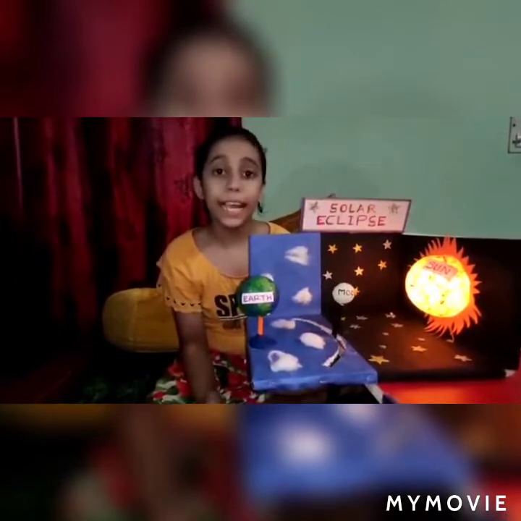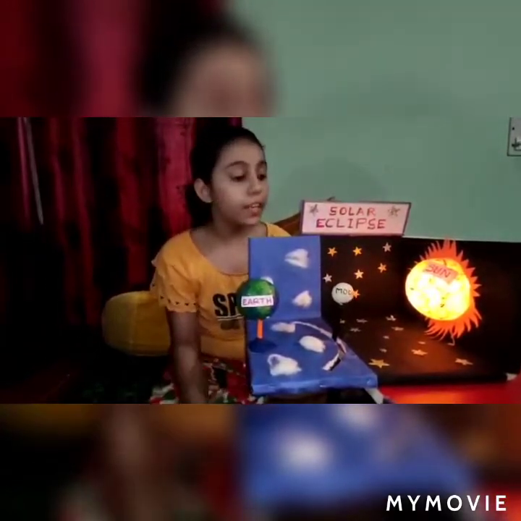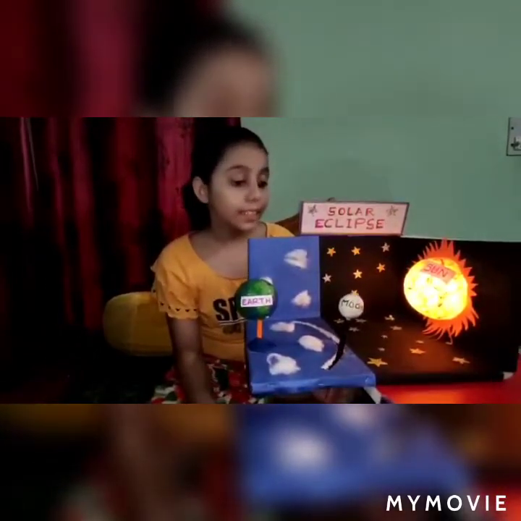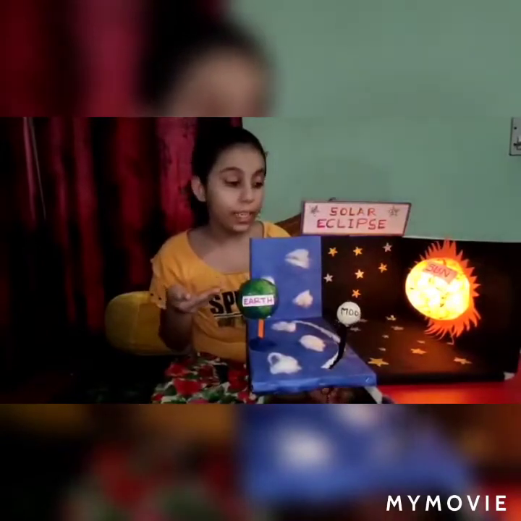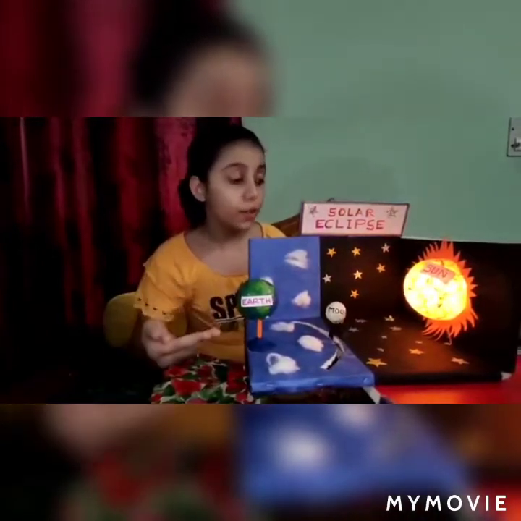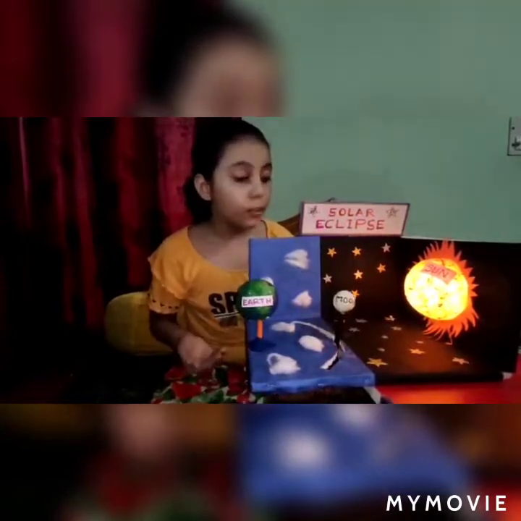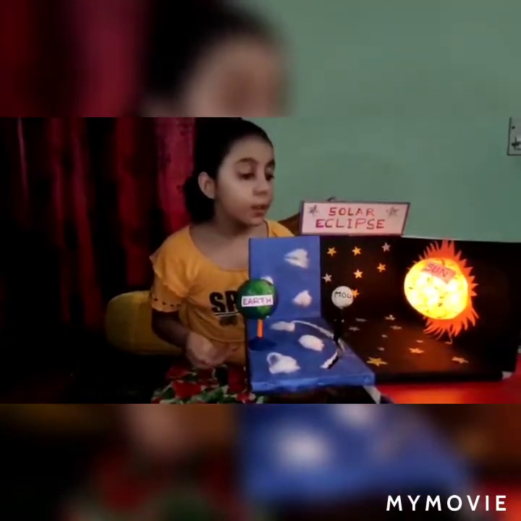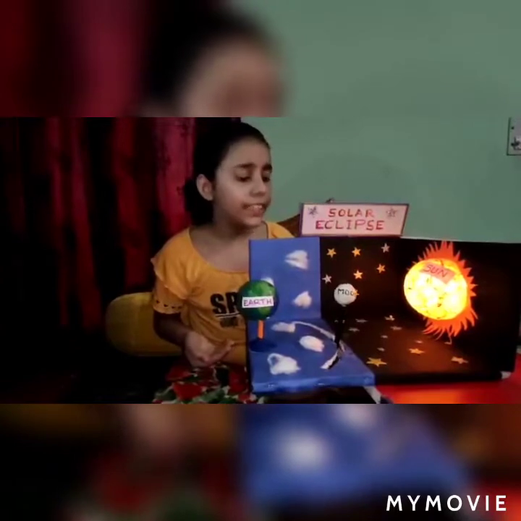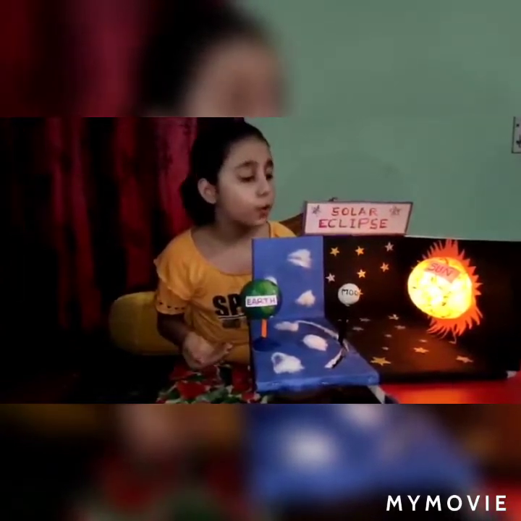To study solar eclipse by my model. We all know that the moon revolves around the earth and the earth revolves around the sun. Now let's talk about moon. Moon is an opaque object and doesn't have its light of its own. It reflects the light of the sun.